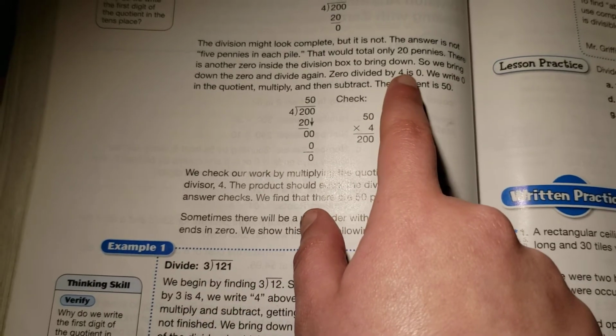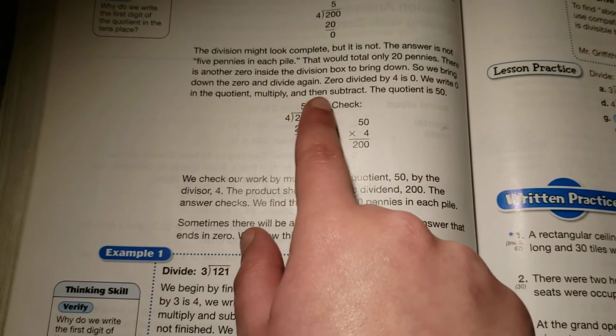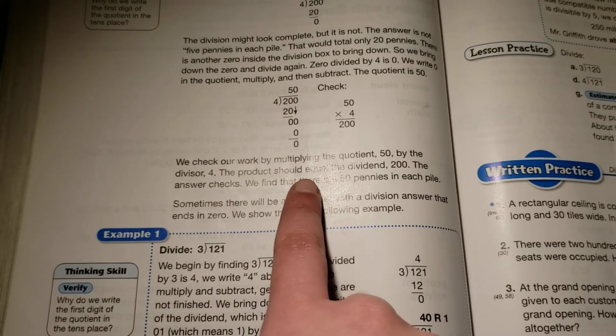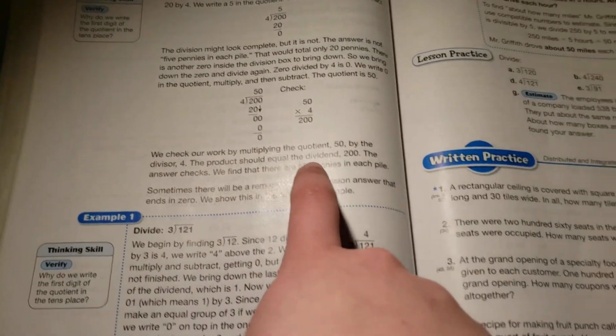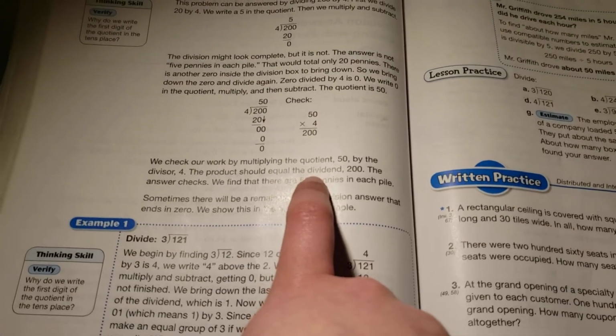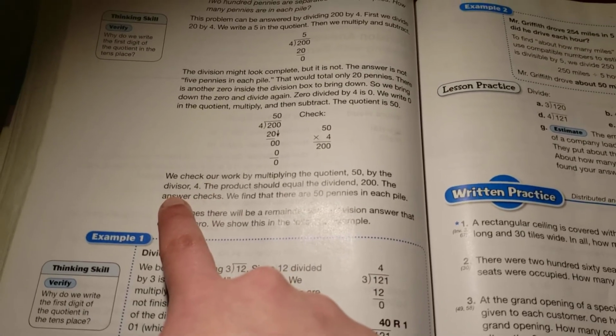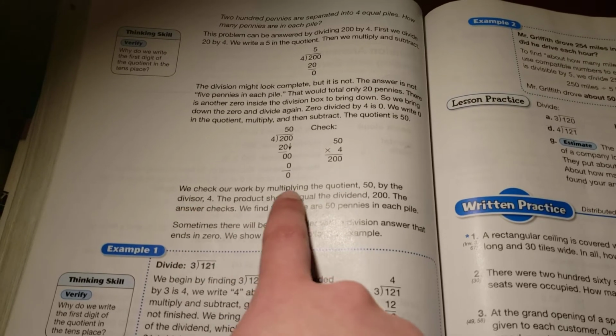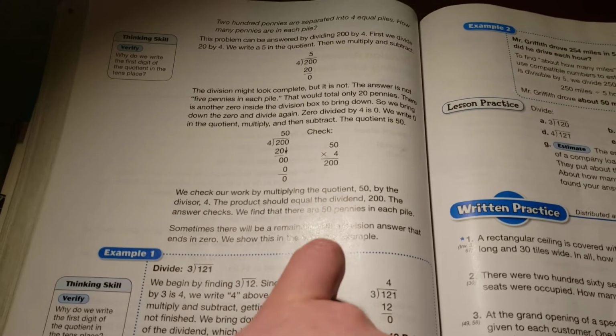Division box, bring down the 0. Divide again. Quotient, divisor, the product should equal the dividend. That's right. So the divisor is the small number. The dividend is the big number. And then that's how you get your quotient.